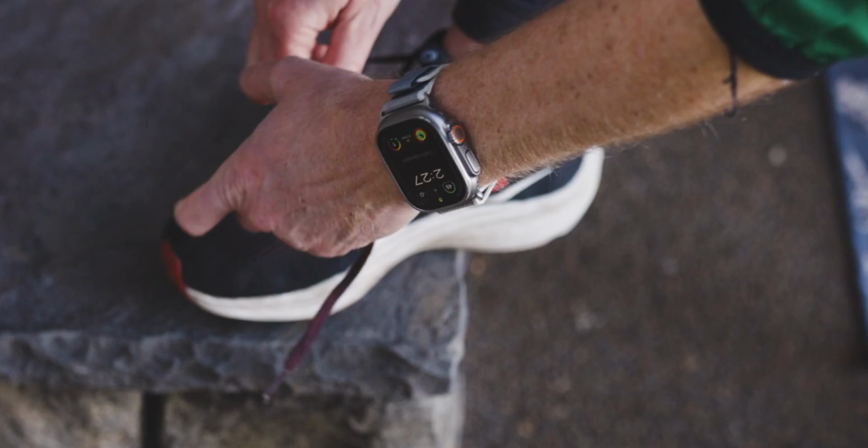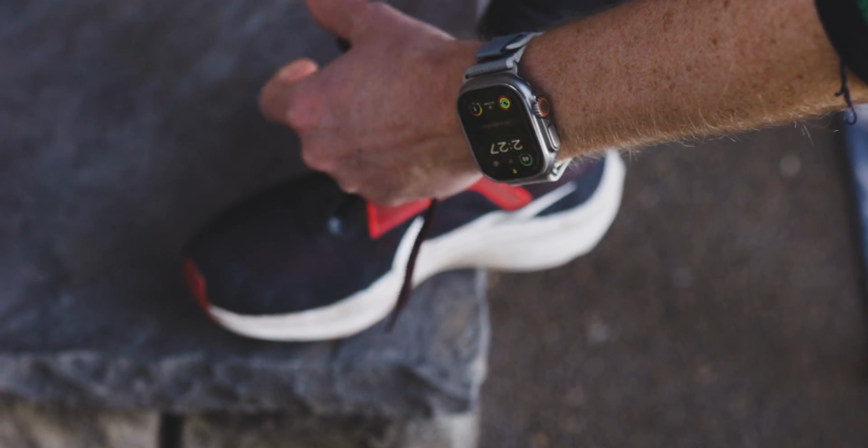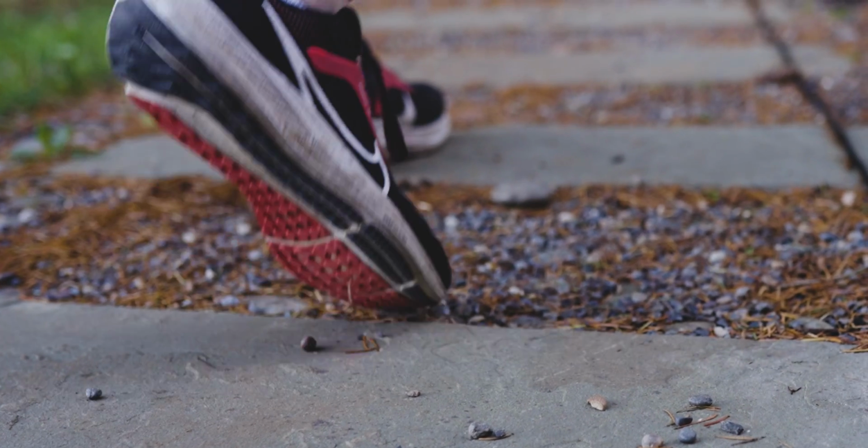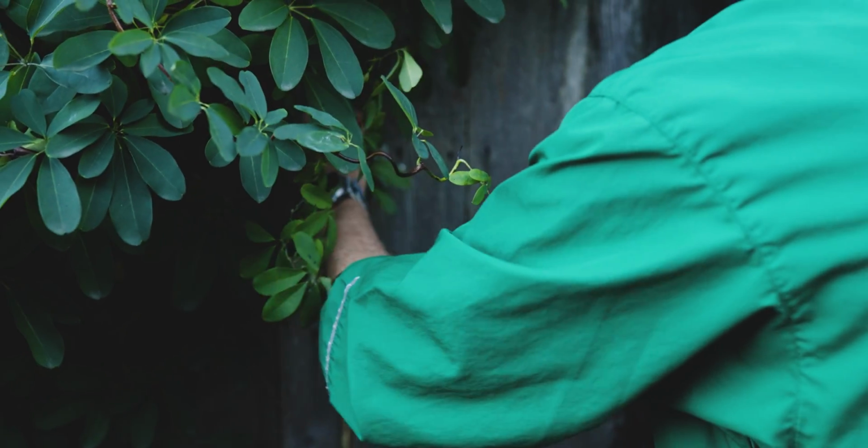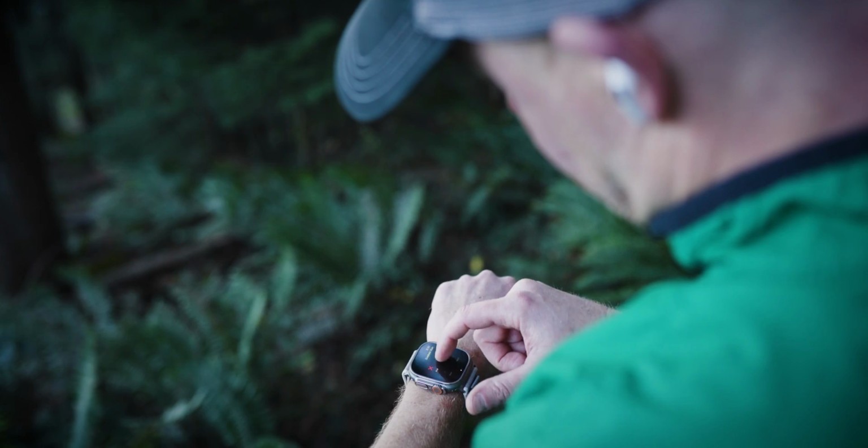So let's quickly take a look at what's possible using Apple's new Workout API, and then we're going to look at it functioning within the Training Peaks platform, where I've been having two coaches assign me workouts via that platform over the past couple of weeks.